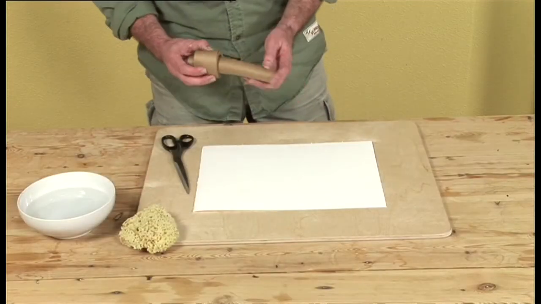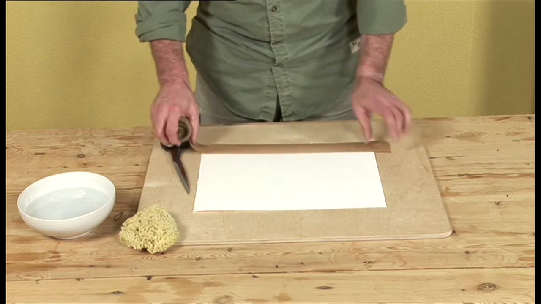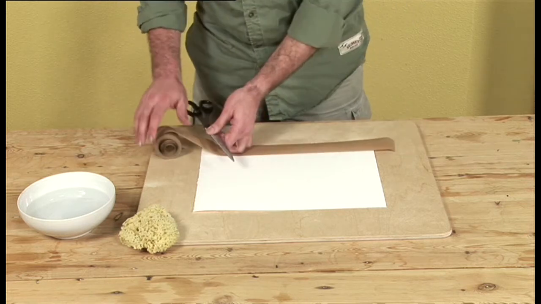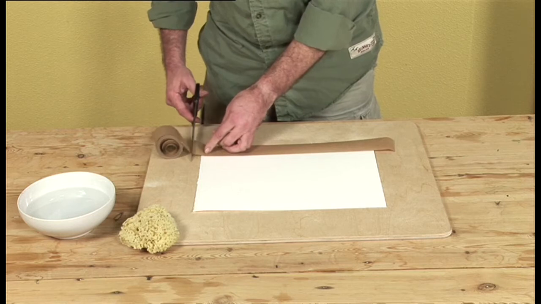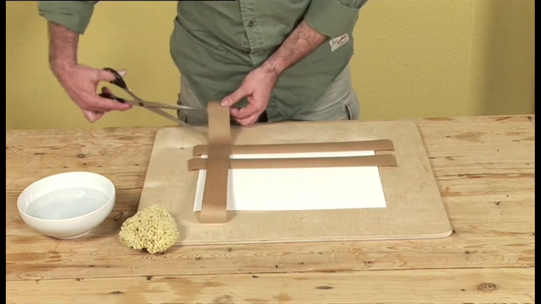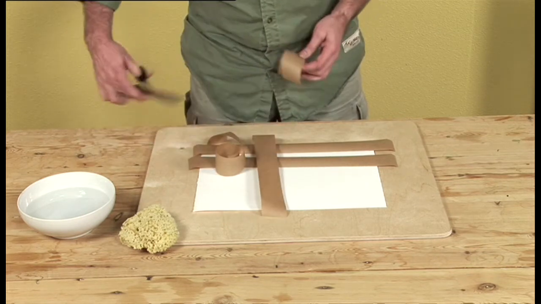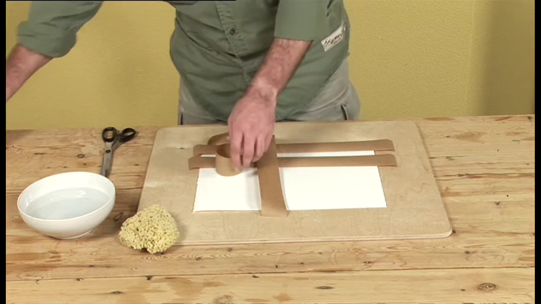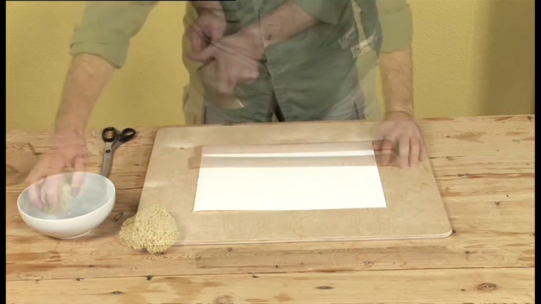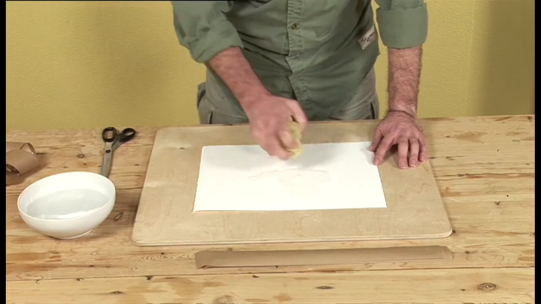Place the paper on the board. Cut the gum tape into 4 strips, slightly longer than the sides of the paper. Set the strips aside. Wet the sponge and apply plenty of clean water to the paper surface.